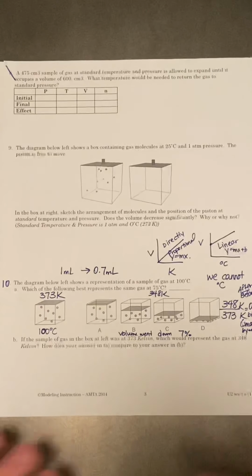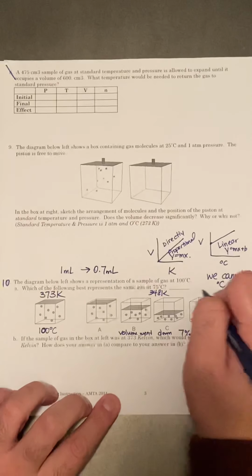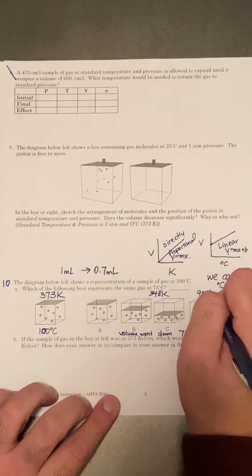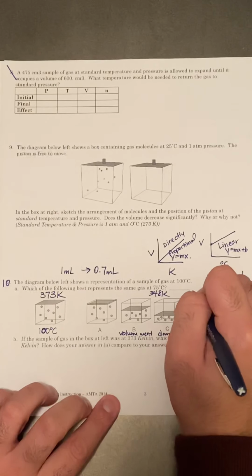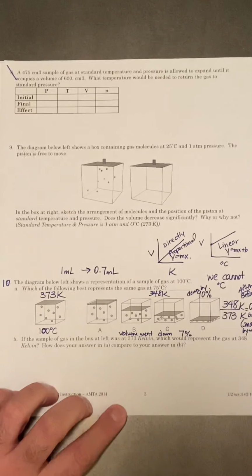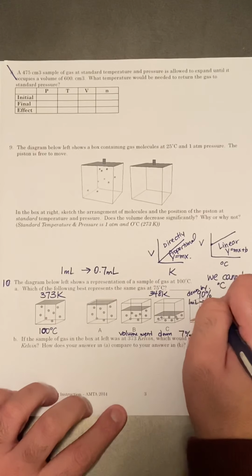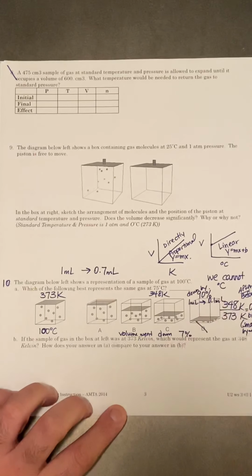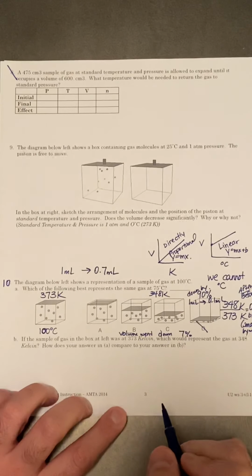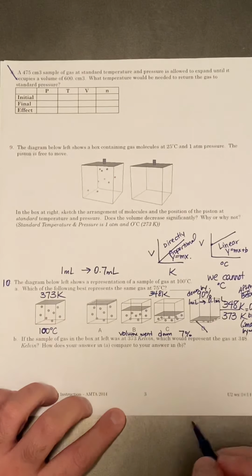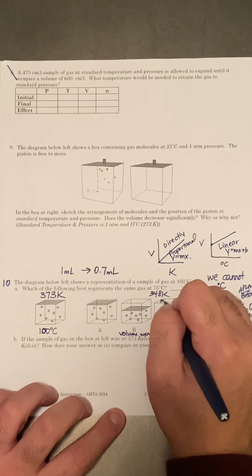Well, let's eliminate some things. D goes down by about 90%. So this would be if I went from 1 milliliter to 0.1 milliliter. Can't be D. C looks like it went down by more than 50%.